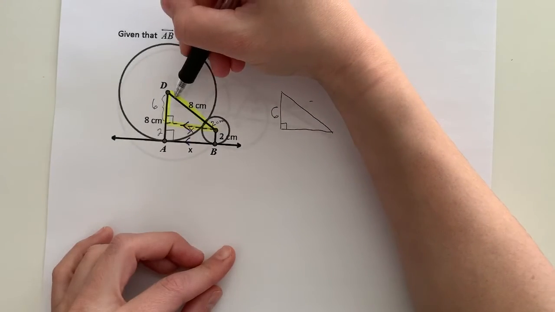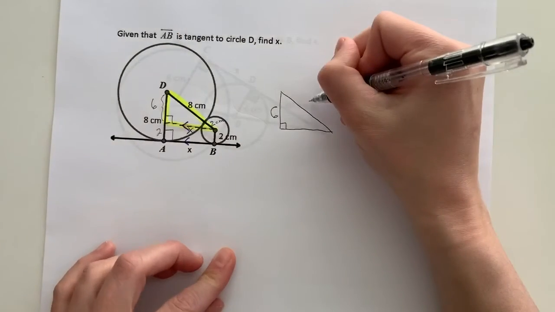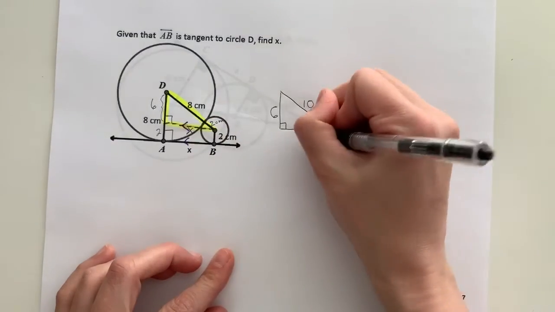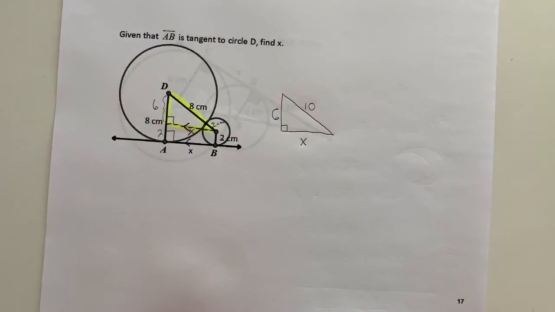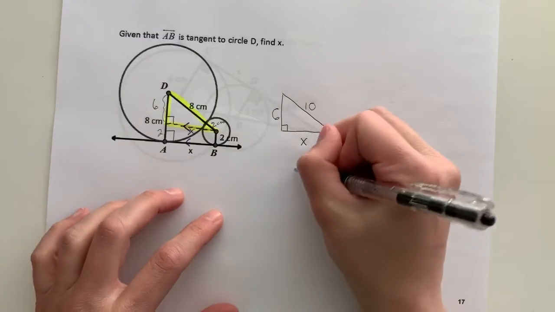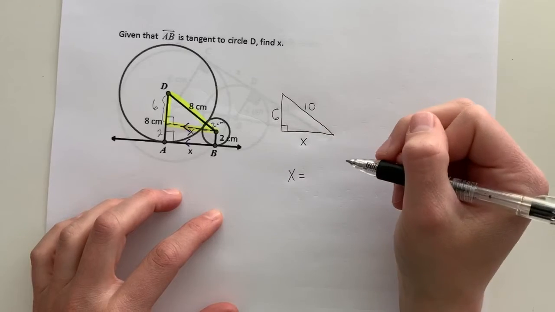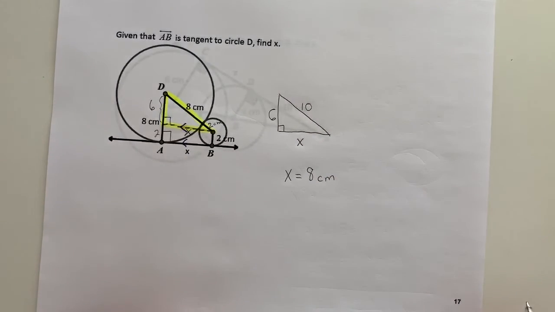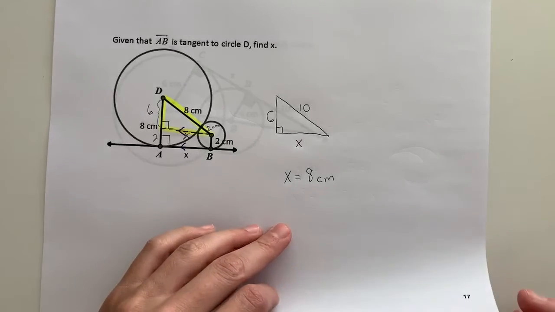This whole length is 8 plus 2, which is 10, and then x here. I'm not going to bother going through the Pythagorean theorem. Hopefully you're able to recognize that triple, 6, 8, 10. So x in this case is going to be 8 centimeters.